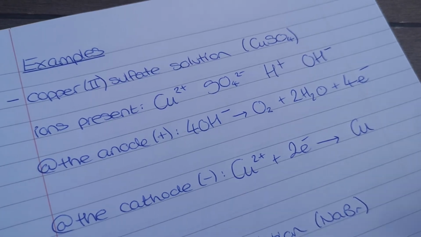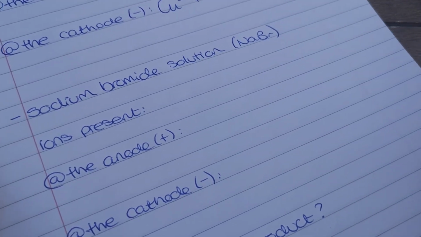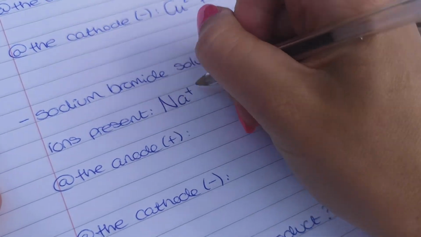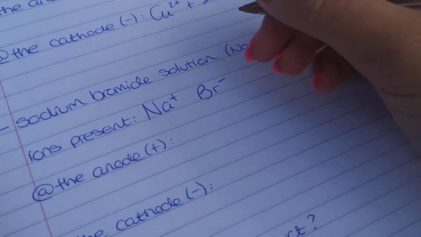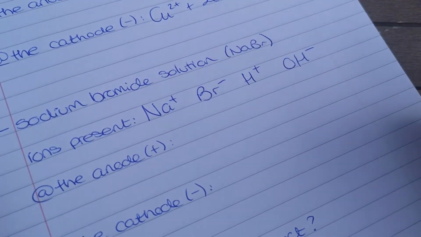Okay, we'll do one more solution example. Right, so sodium bromide solution, NaBr. Again, we want to look at the ions we've got present. We've got sodium ions and bromide ions. And then because it's in solution, it's in water, we've also got hydrogen ions and hydroxide ions.